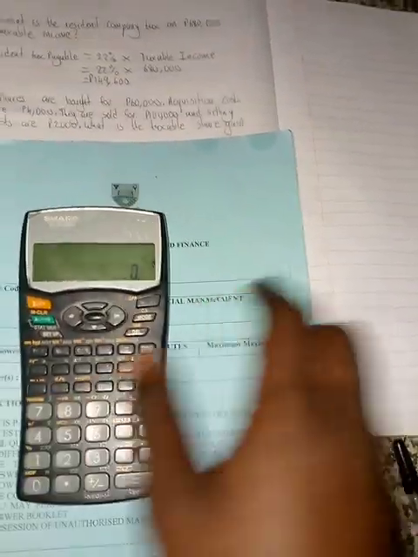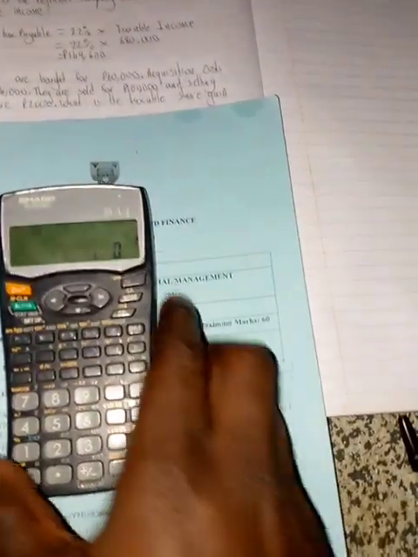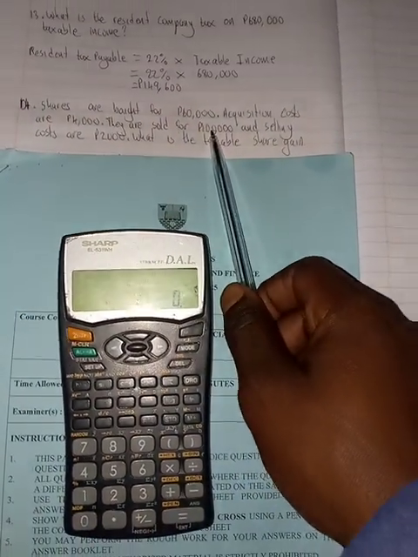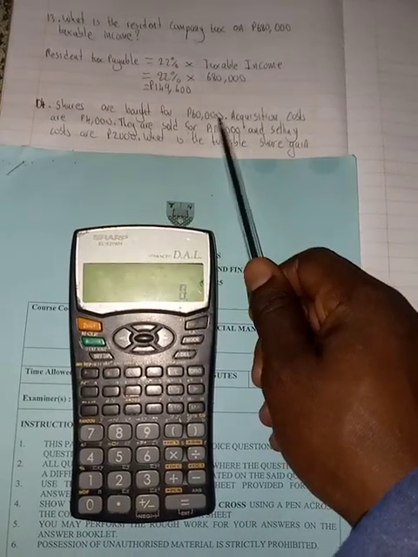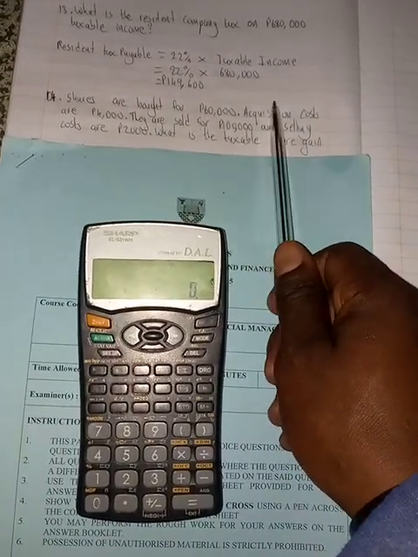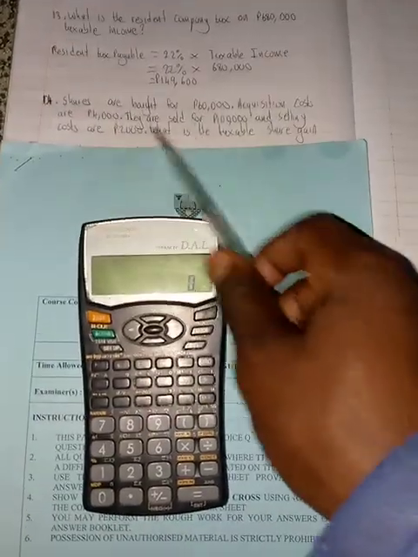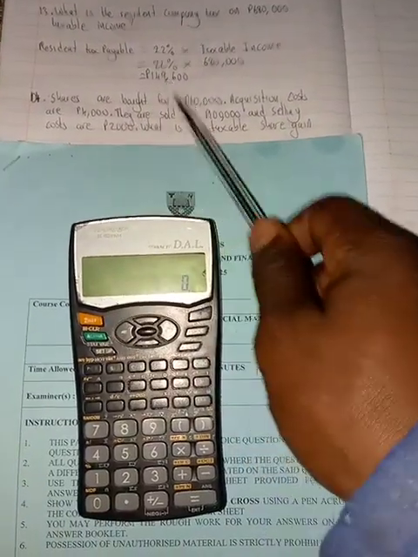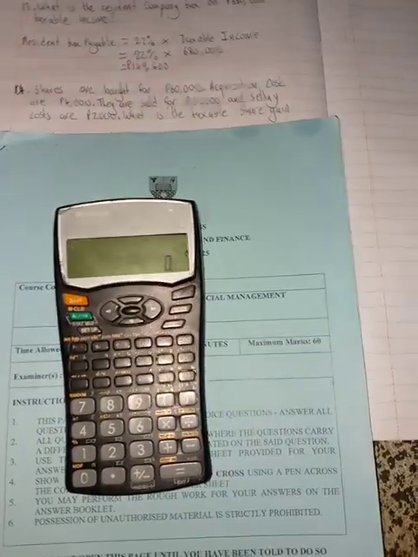To calculate the gain, it's our sale value of 100,000 minus our cost of acquisition of 64,000 (60,000 plus 4,000) minus the selling cost of 2,000, times 75%.